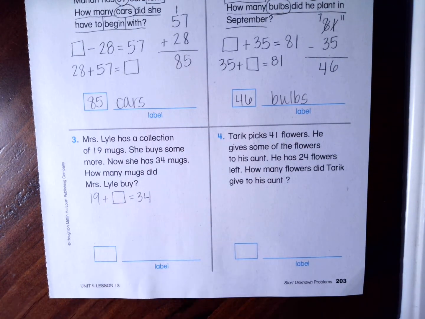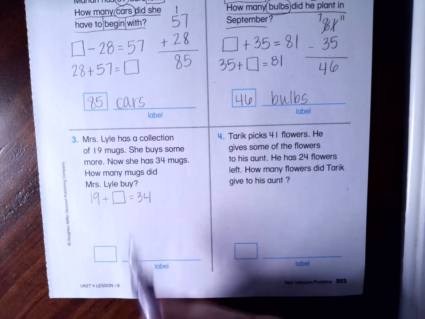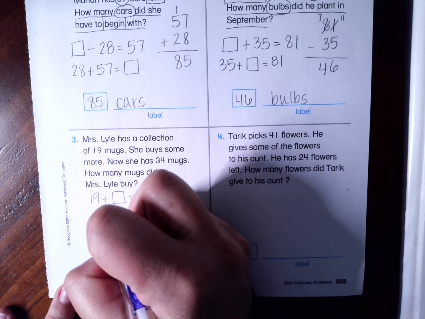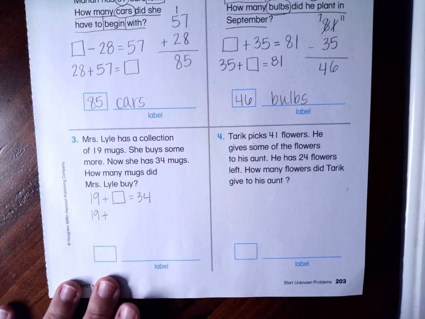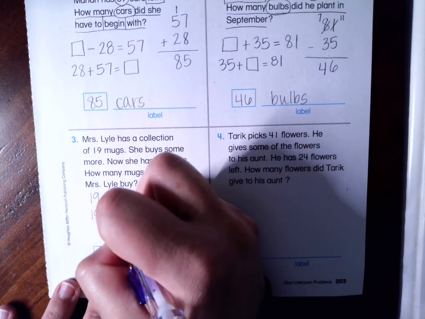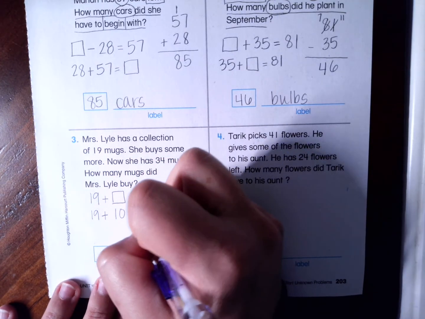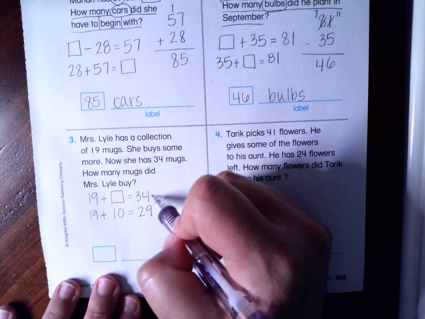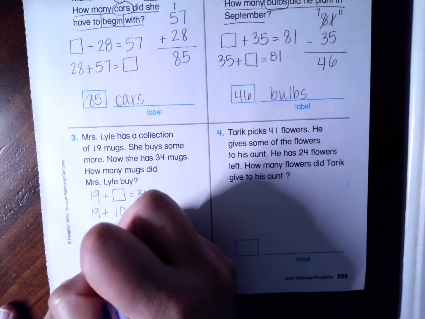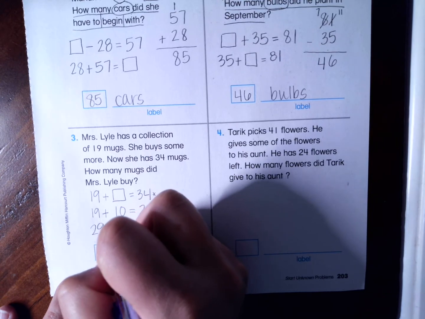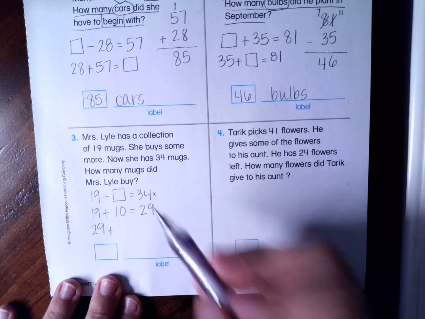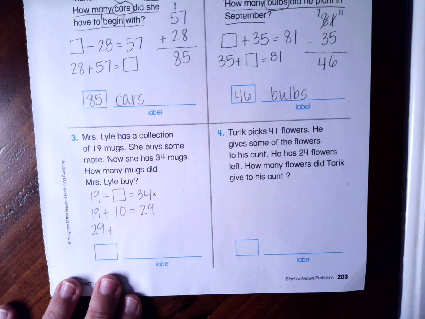Let's go ahead and use that adding up method and solve this problem since it's already set up for us. I'm going to start with 19. If I add 10 to 19, I get 29. Remember, my goal is to get to 34. Now I bring my 29 down, and I need to add what to get to 34?